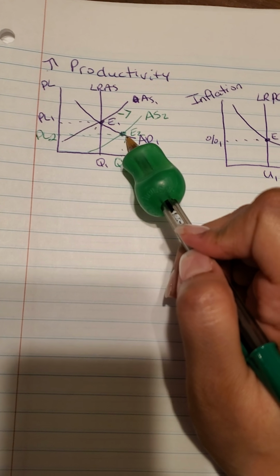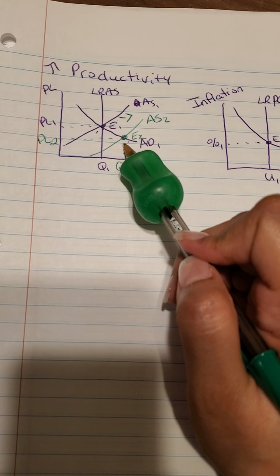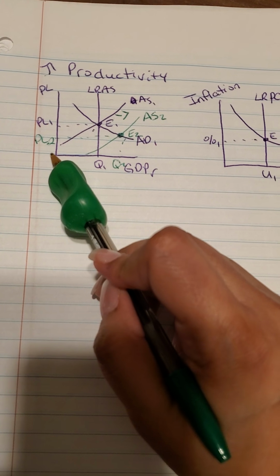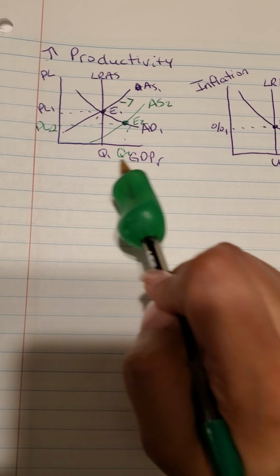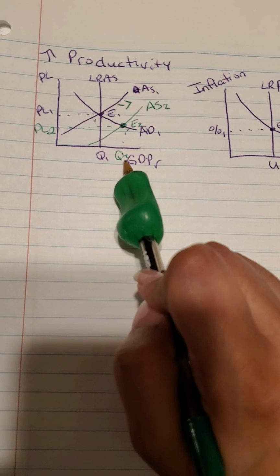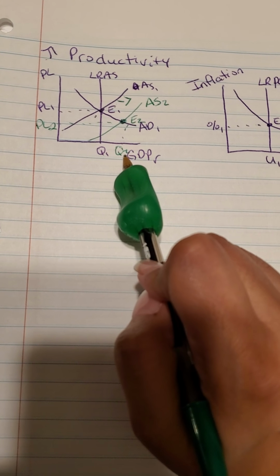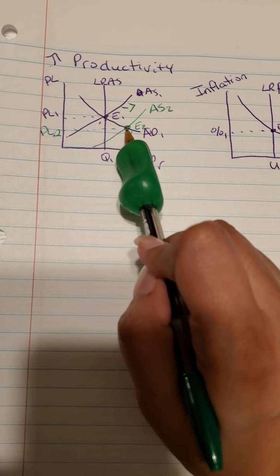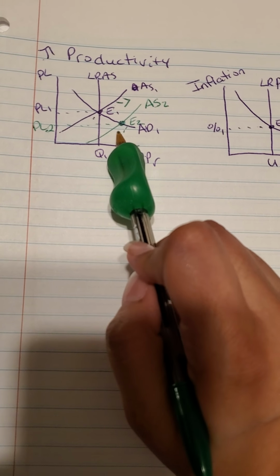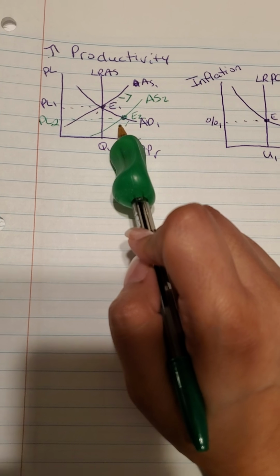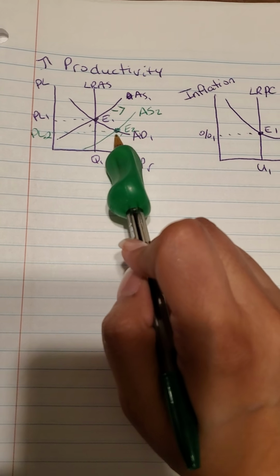So then we just read what happened. What kind of gap is this? Inflationary gap. What happened to price level? It decreased. What happened to output, real domestic output or real GDP? It increased. What happened to the unemployment rate? It decreased because we're in an inflationary gap. So it is lower than the natural rate of unemployment. We're at like 2%, 1%, 0% unemployment if we're out here.